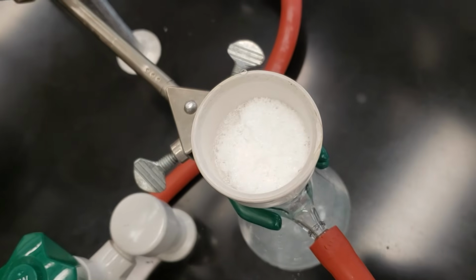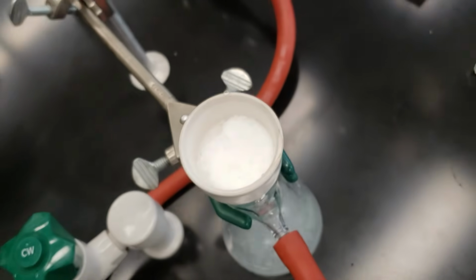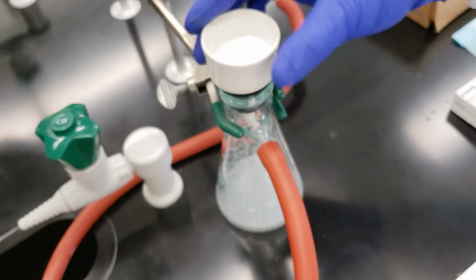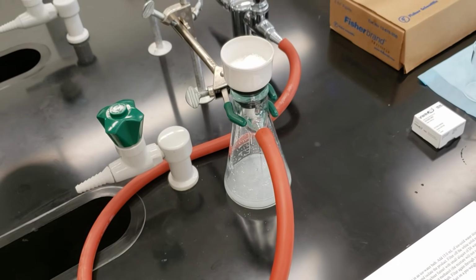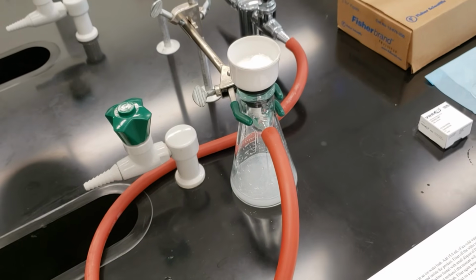That's our last little bit. We'll let air pull through this apparatus for about 10 minutes to dry everything thoroughly before we put it in our drying oven, and then we'll obtain our final product weight.